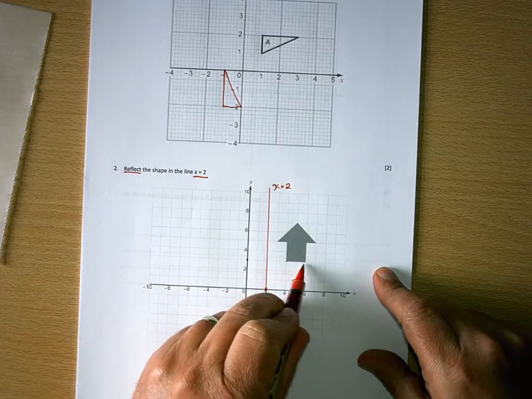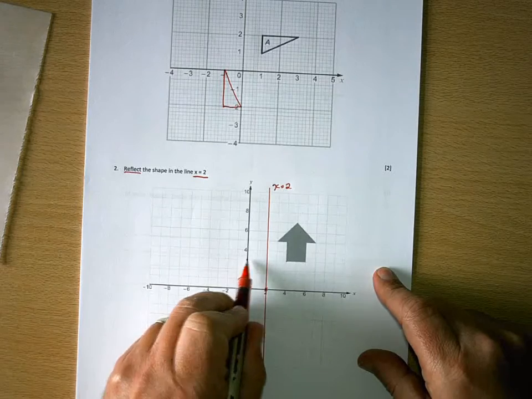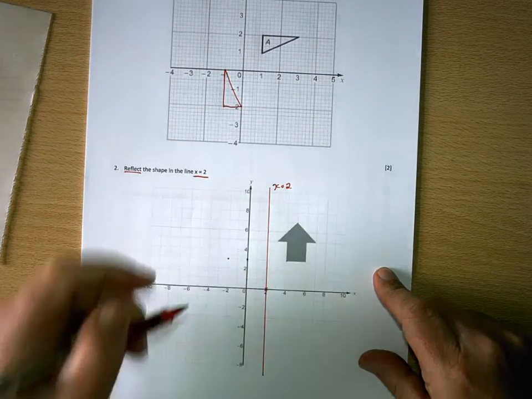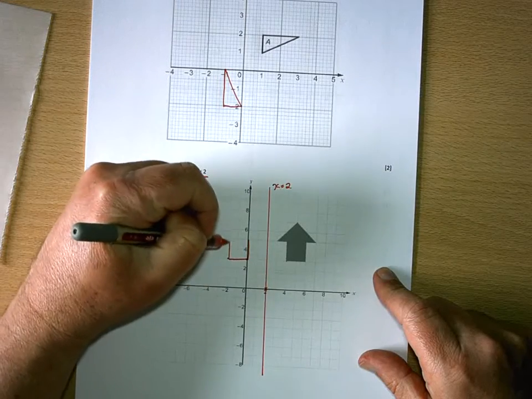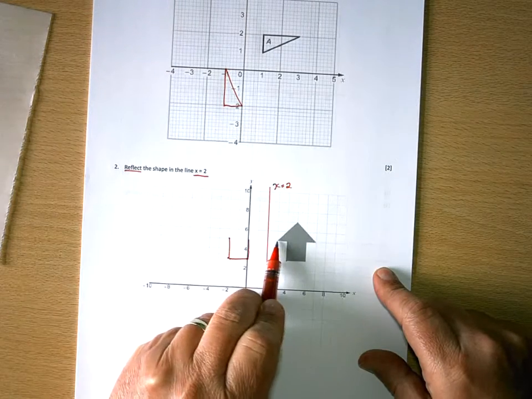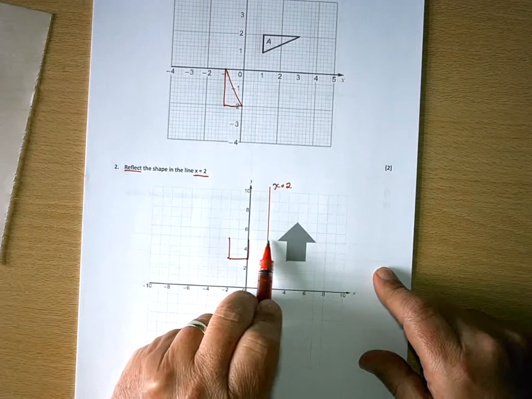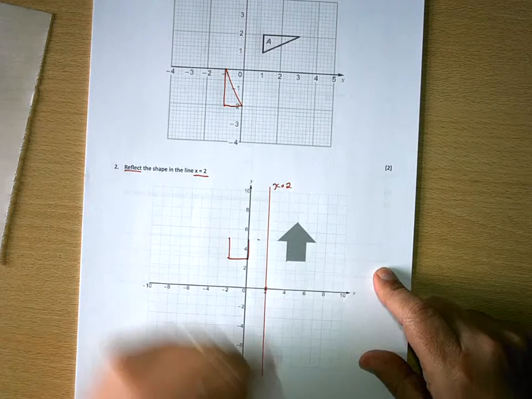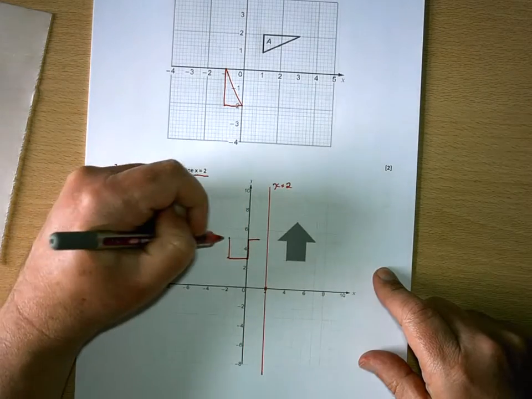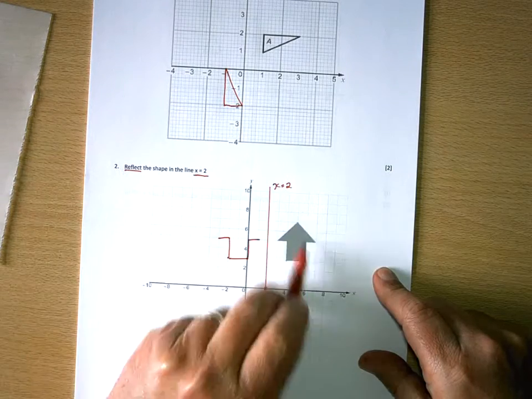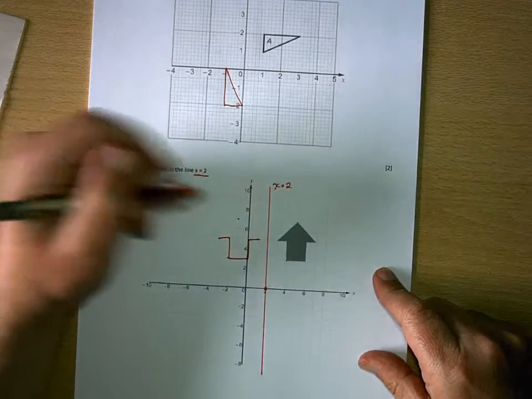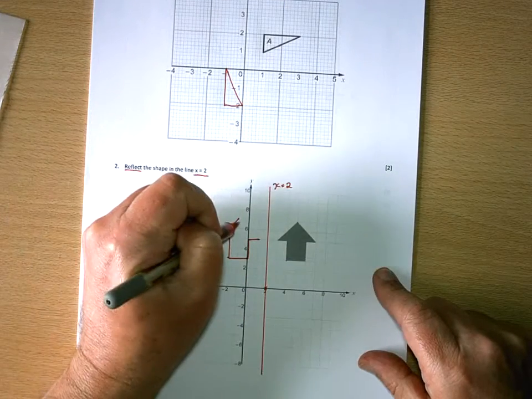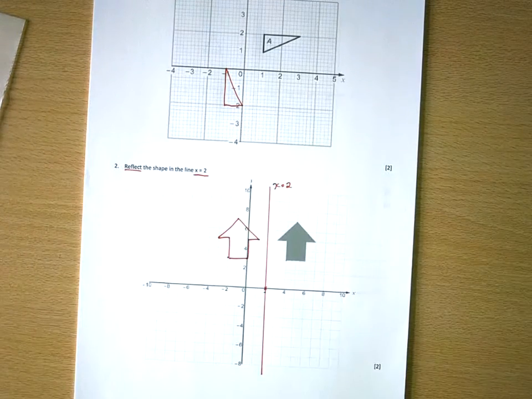That one is 4, so it will be 4 that side, and then you can see the shape being formed. That point there is 1 from the mirror, so it'll end up 1 that side, like that. This point is 3 from the mirror, so in the reflection it will be 3 from the mirror.